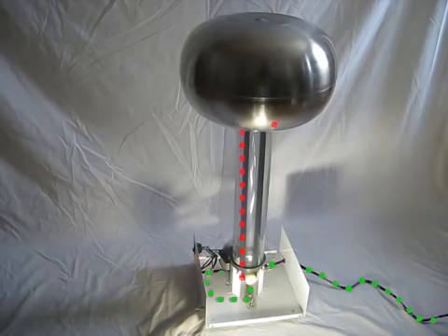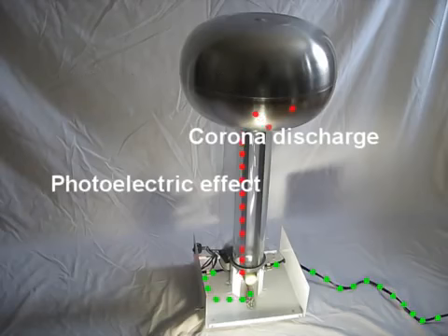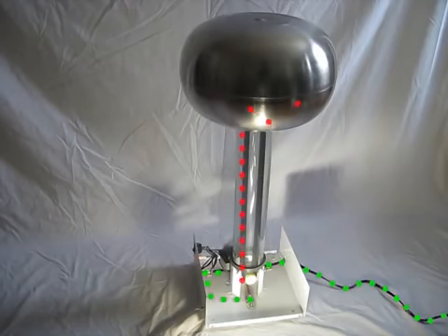And now you know in great detail how a Van de Graaff generator pumps charge from one end to the other, and also a bit about the triboelectric effect, corona discharge, the photoelectric effect, the Faraday ice pail, and more.